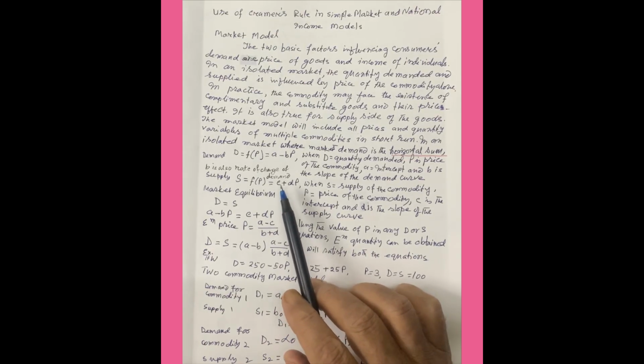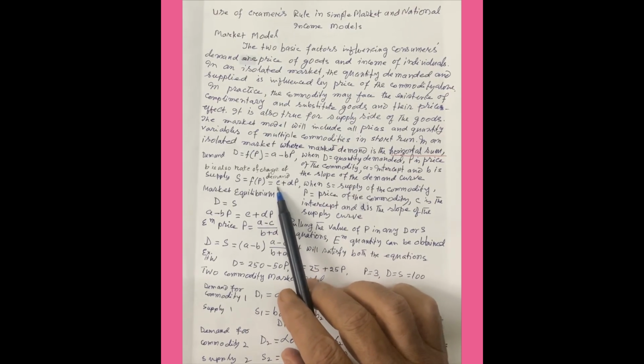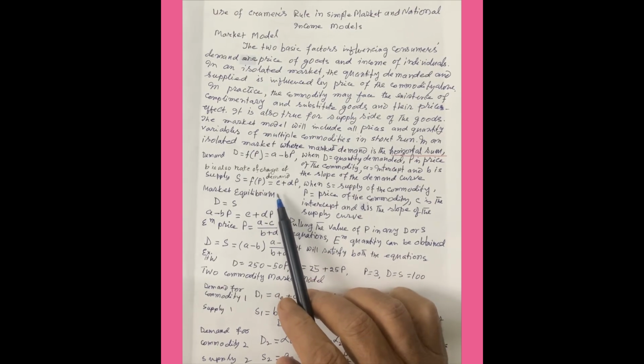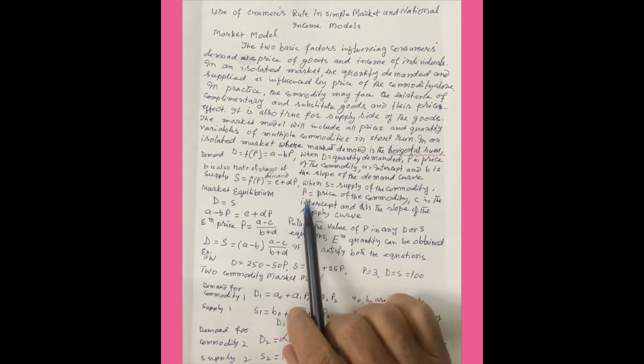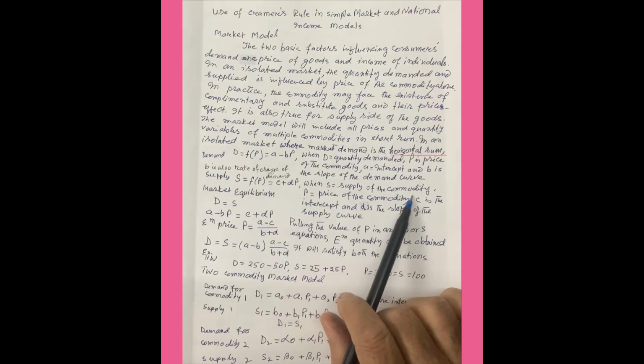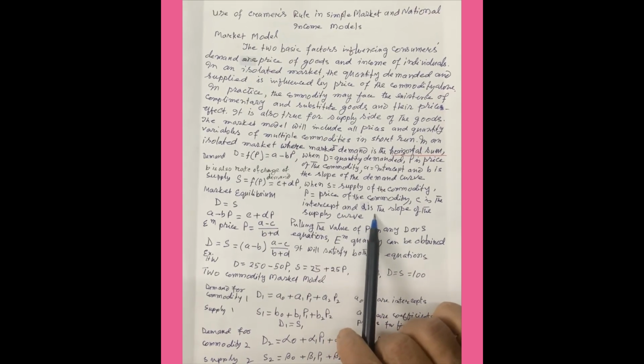That's why in most of the standard textbooks we'll find a plus sign, and sometimes a minus sign. Okay, so S is the supply of the commodity, P is the price of the commodity, C is the intercept, and D is the slope of the supply curve.